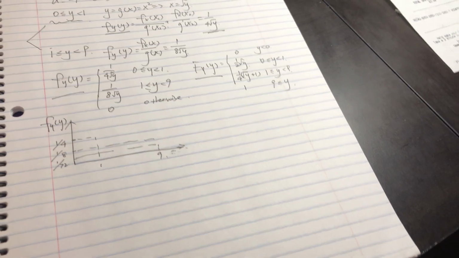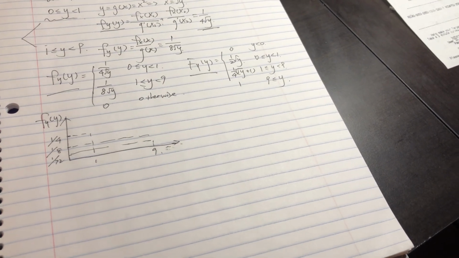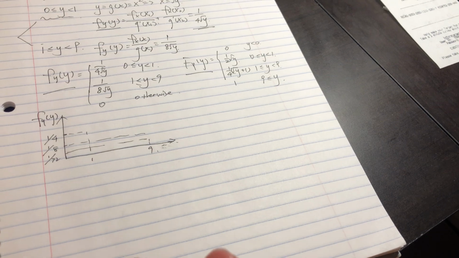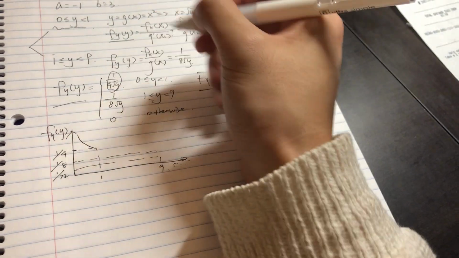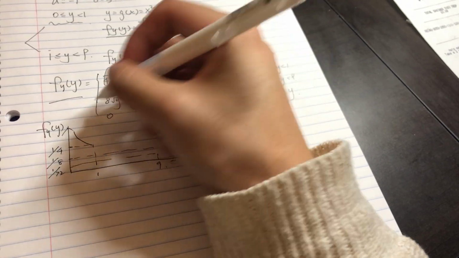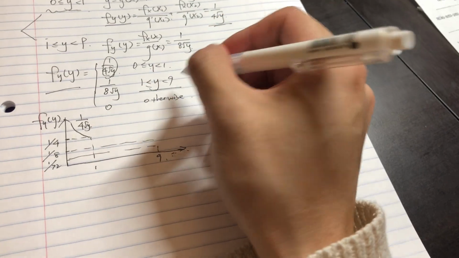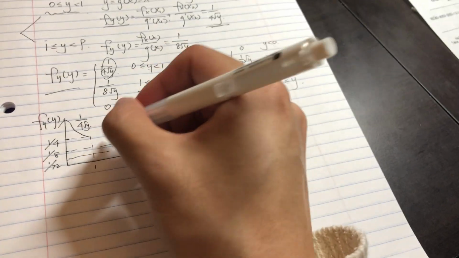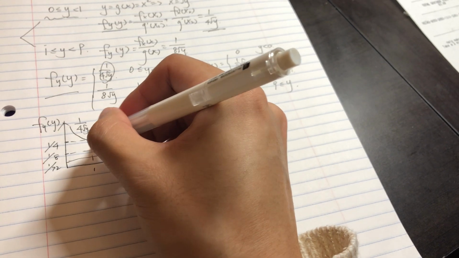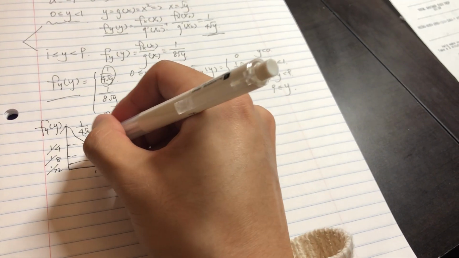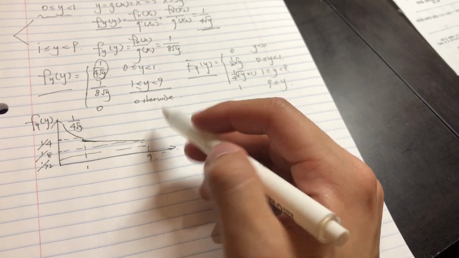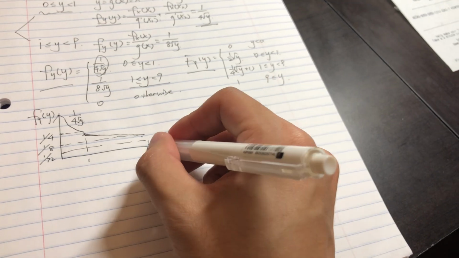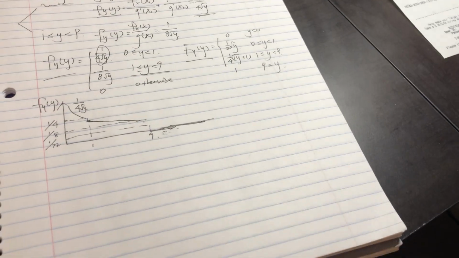Yeah, so what do we have? The first part of this picture is like this. When 0 is smaller than y smaller than 1, it's this, right? And for 1 smaller than y smaller than 9, we have this. It's not connected. And when y is bigger than 9, it's 0. So it's like this.